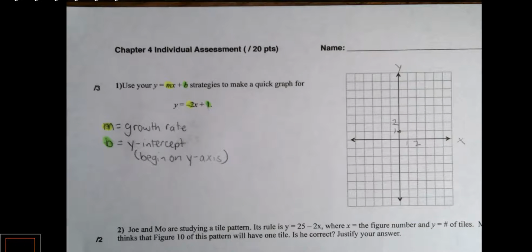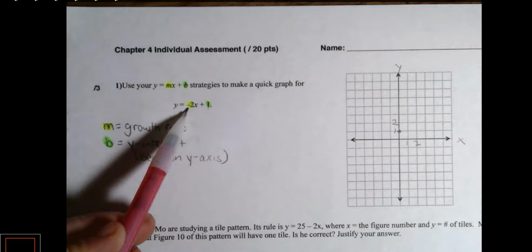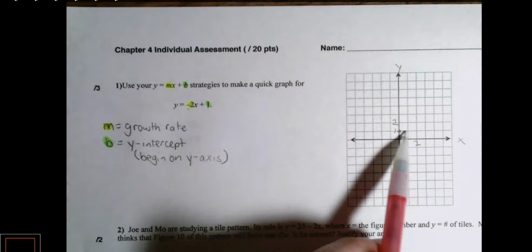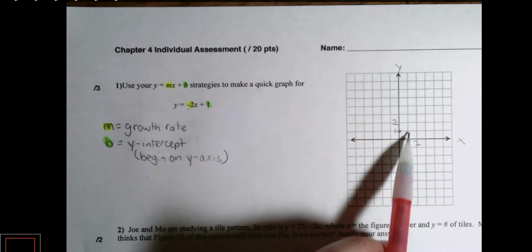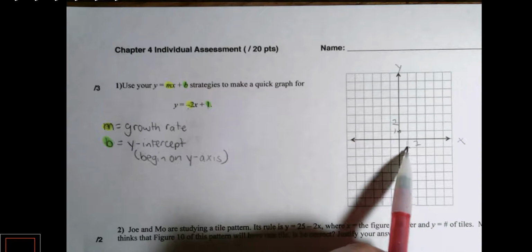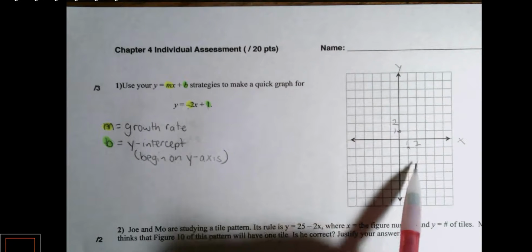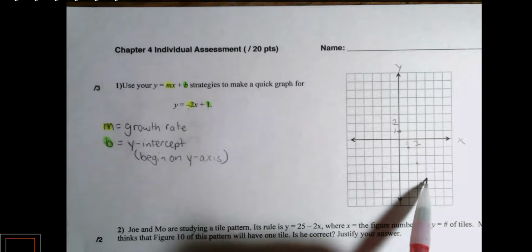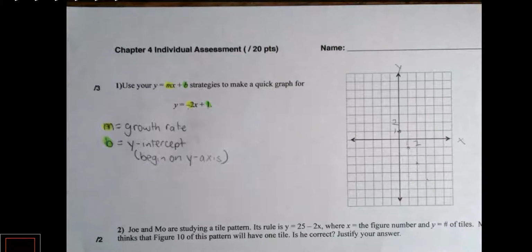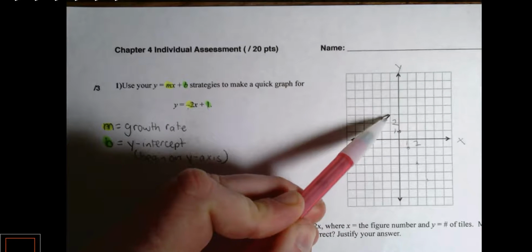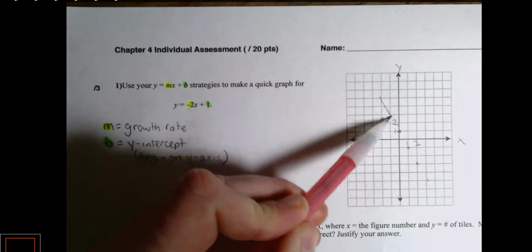And then my growth rate is -2, so I'm going down by 2. Okay, so if I move over 1, every time I go up 1 value on the x-axis, I'm going down 2 on the y. Okay, so down 2, down 2. There's my points. And I really should connect them with a ruler, which I don't have, but I'll go ahead and do it freehand.